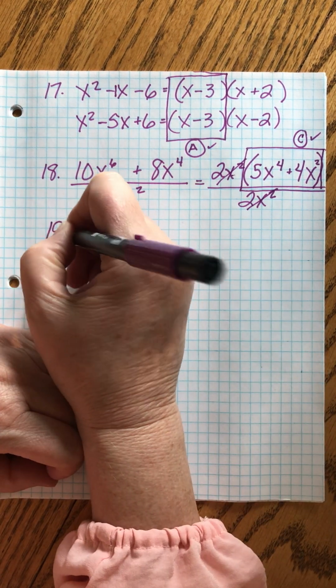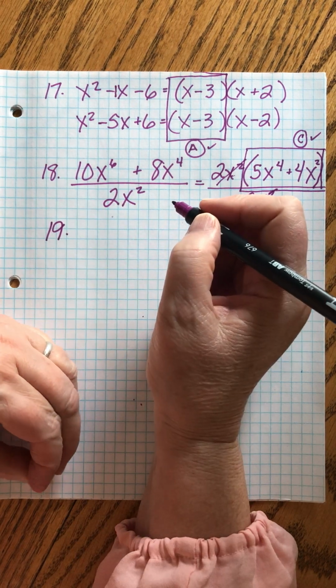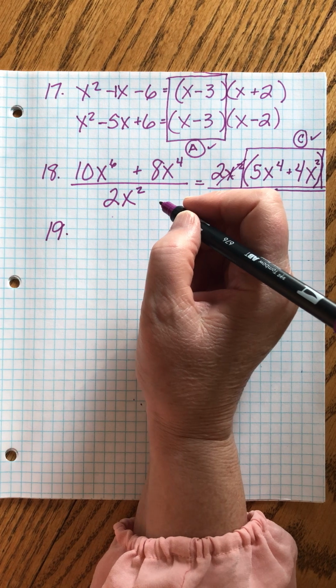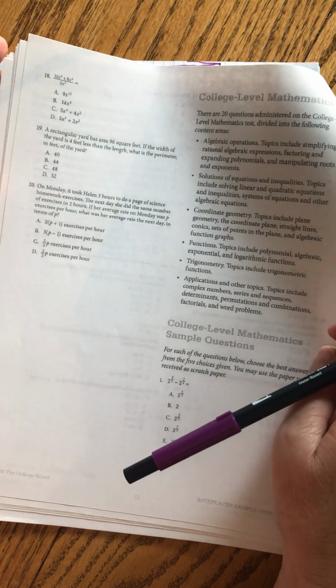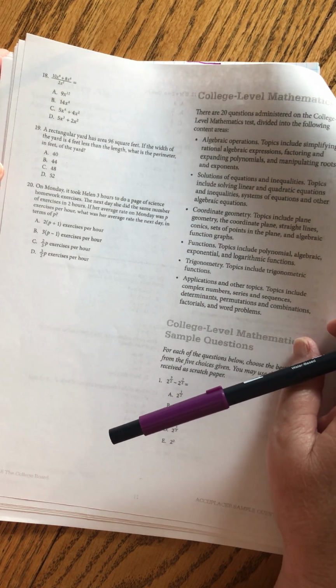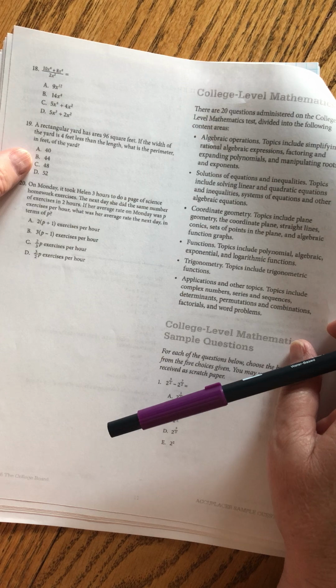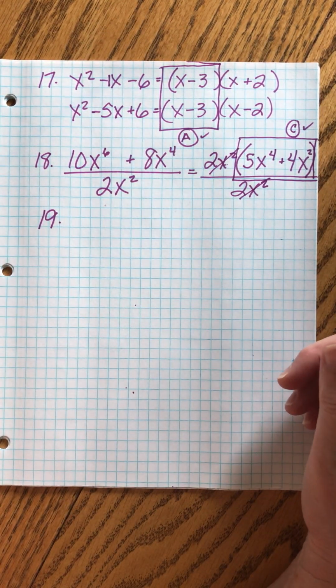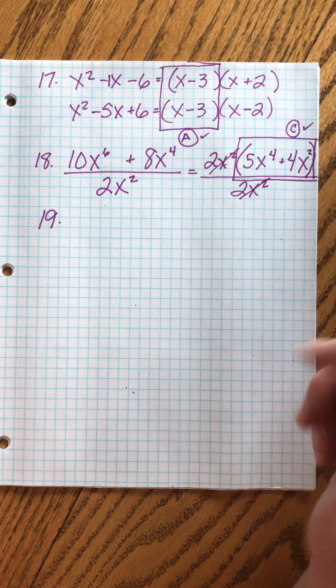19. 19 is a nice little geometry problem. Are you ready? I prefer geometry problems when they draw us a little picture, but they don't, so we have to draw our own picture. It's fine, we can do it. Okay, I'll read it to you and we'll draw. A rectangular yard has an area 96 feet.